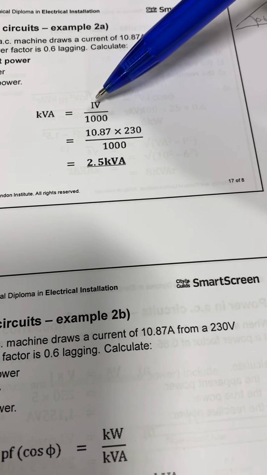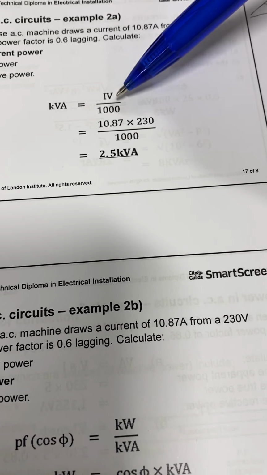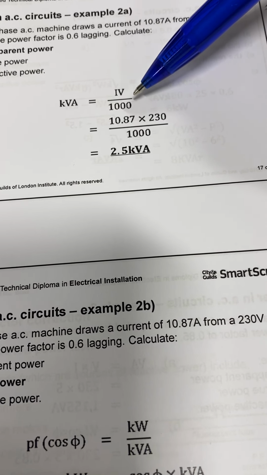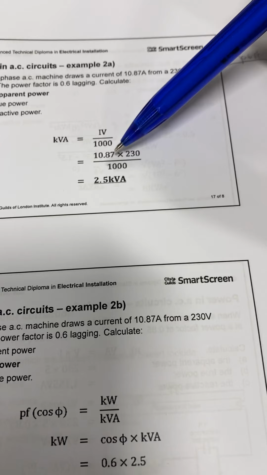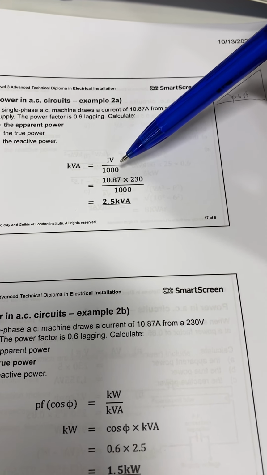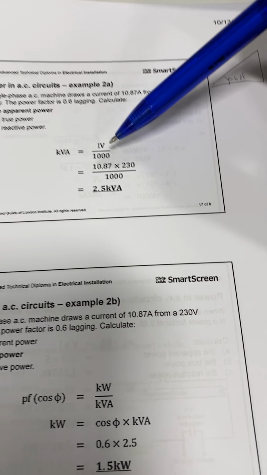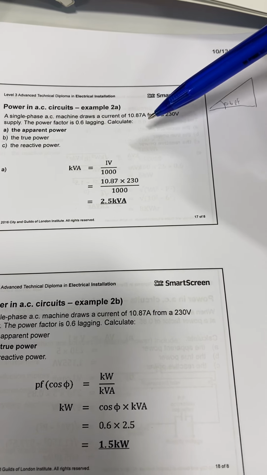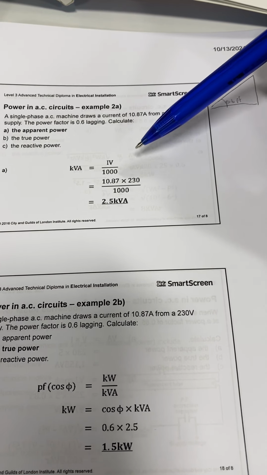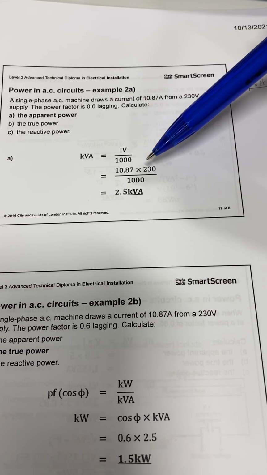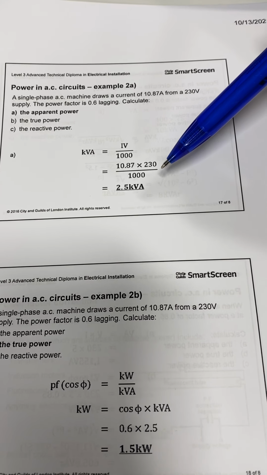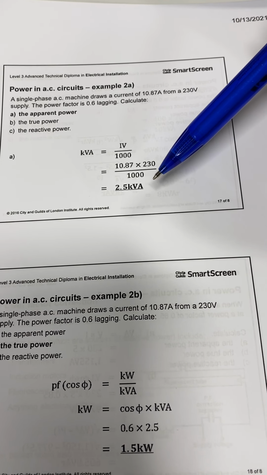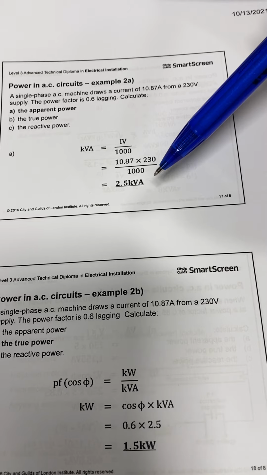So to work this out, I'm going to do voltage times current divided by 1,000. What's my voltage? 230. What's my current? 10.87. And if I divide it by 1,000, if you put that through your calculators, I get 2.5 kVA. Does everyone agree with that? Everyone agree?